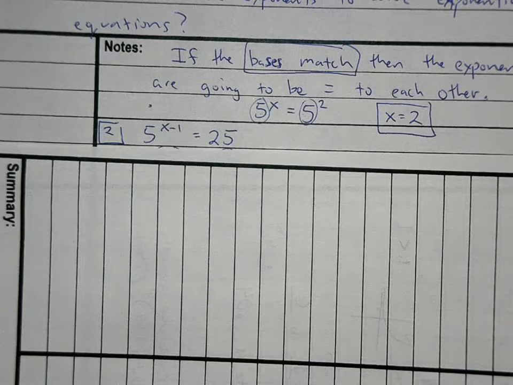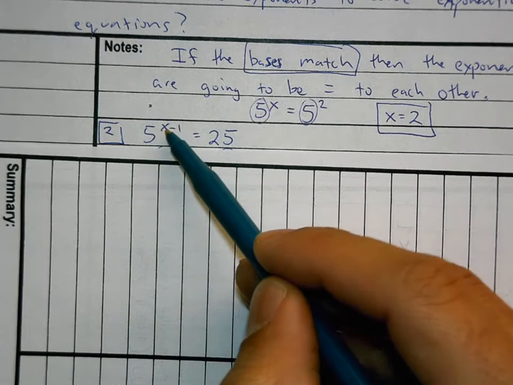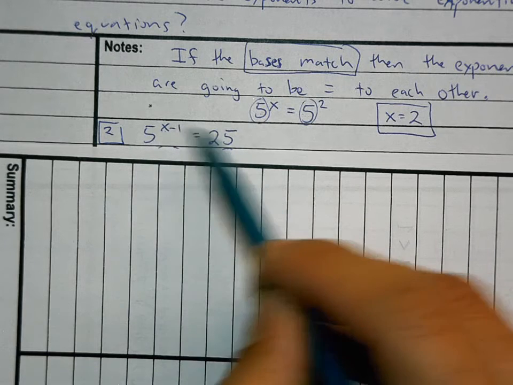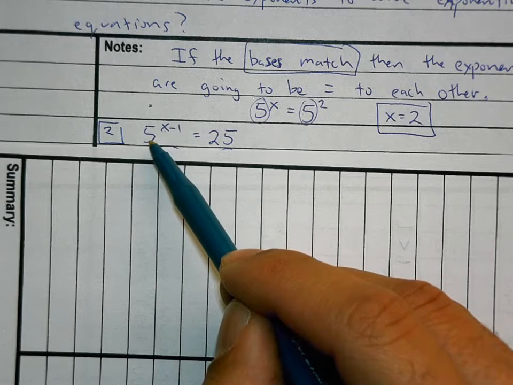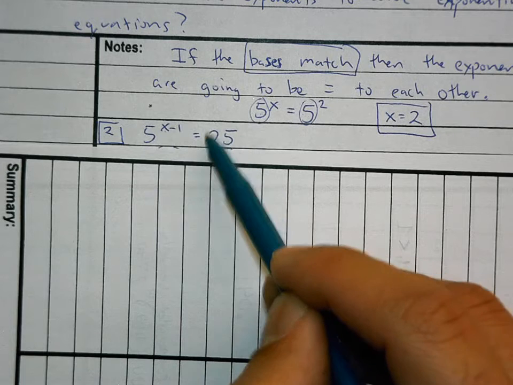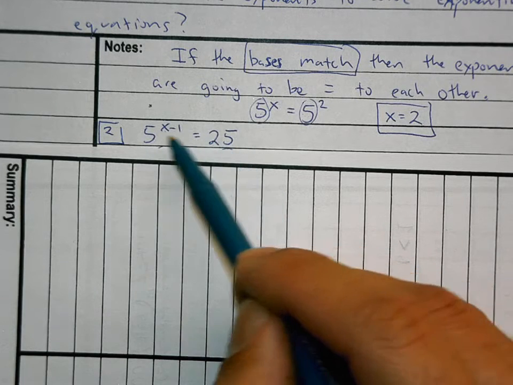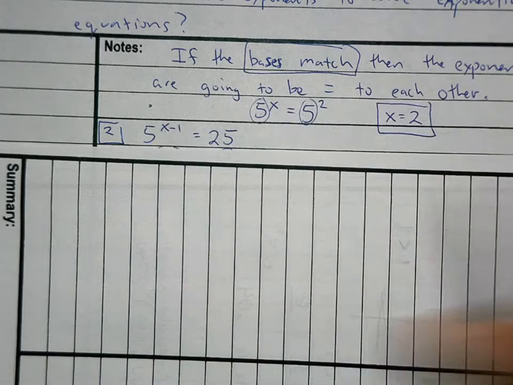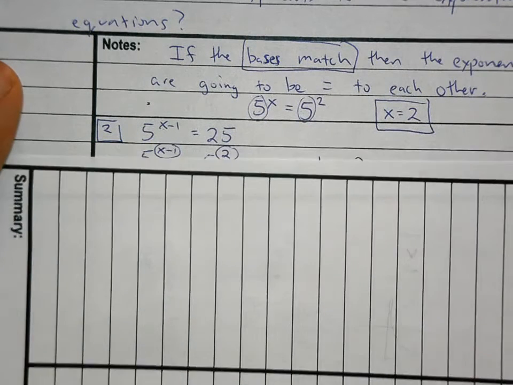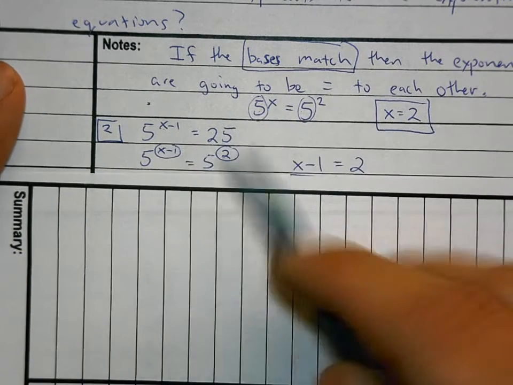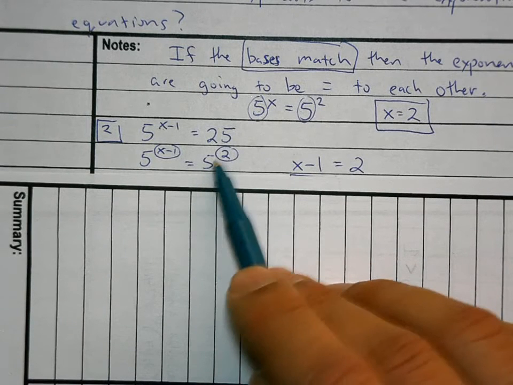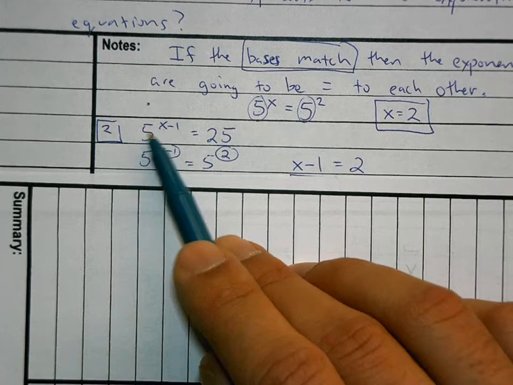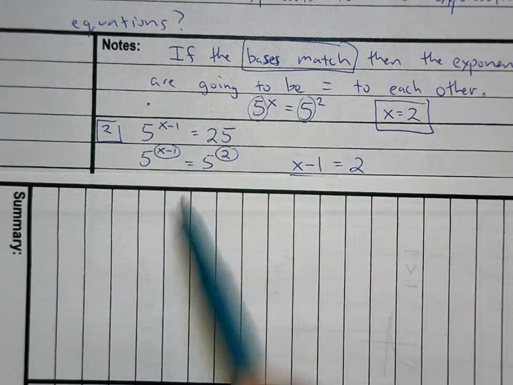So here's what I'm going to do. Since I have a variable in the exponent, I'm going to try to get this 25 into base 5. I can rewrite the 25 as a power of 5. 5 to the what power is 25? Let me think about that. 5 to the second power is 25. And that's the same thing as 5 to the x minus 1.